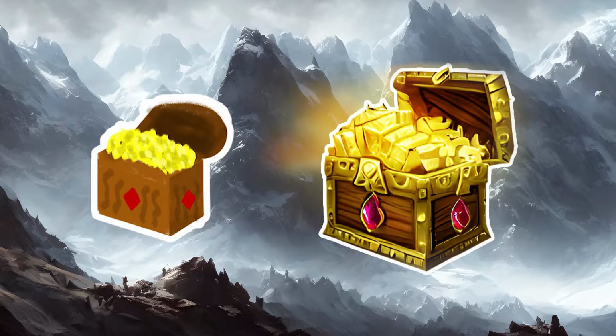Hello friends, and welcome to the third episode of my AI game asset tutorial. Today we're going to turn this crappy sketch to the left here into this Chad chest that we see on the right. So let's begin.